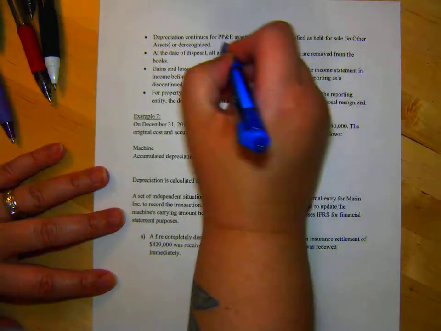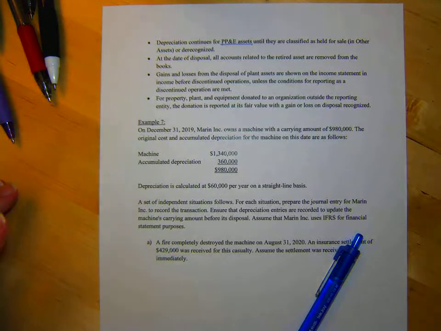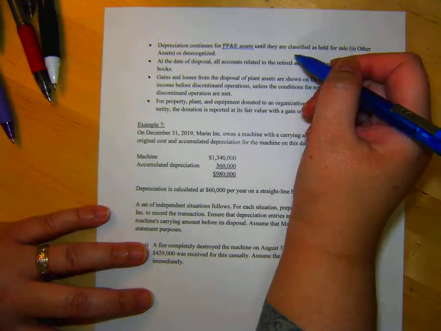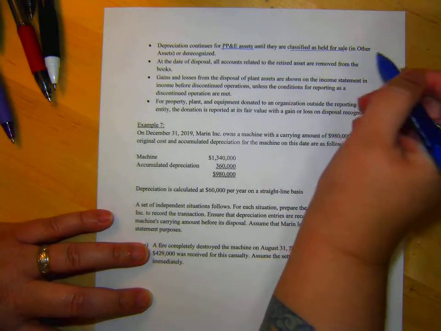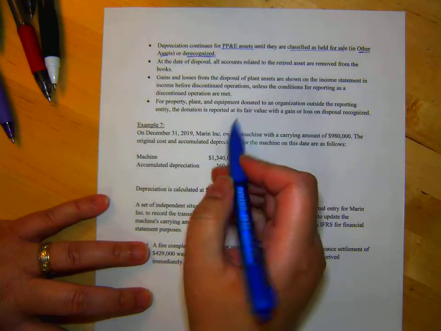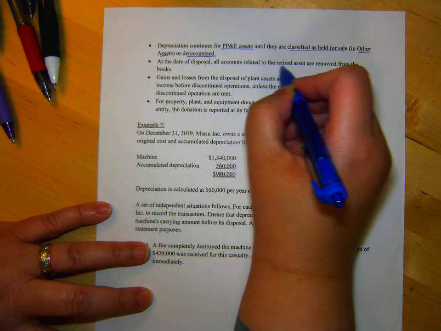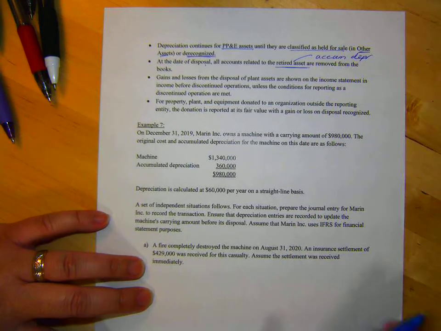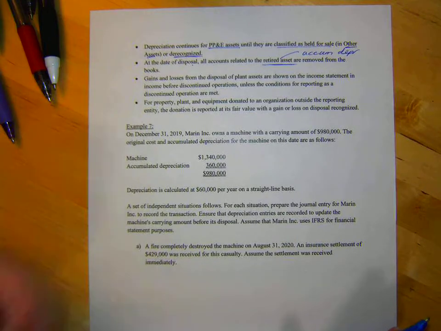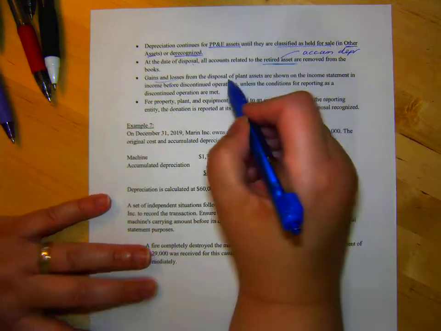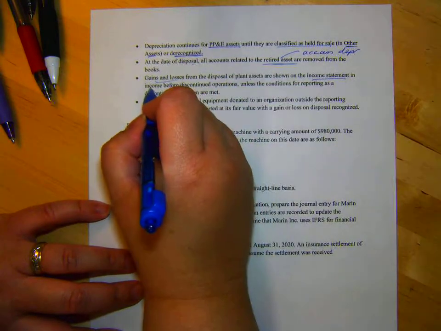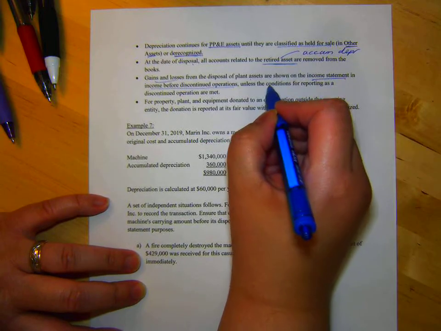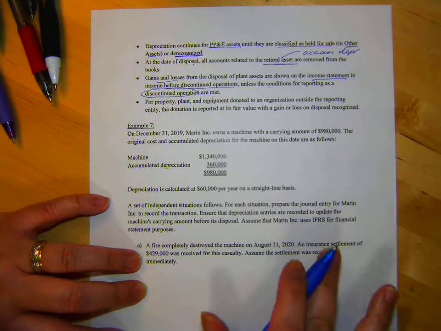Okay, depreciation continues for PPE assets, as we talked about on the first page, I think, of Chapter 10, until they are classified as held for sale in other assets or derecognized. At the date of disposal, all accounts related to the retired assets are removed, and that is accumulated depreciation. And if you have accumulated impairment, you're going to have to close that too, and so on. Gains and losses from the disposal of plant assets are shown on the income statement in income before discontinued operations, unless it's part of a discontinued operation. And it'll tell you that.